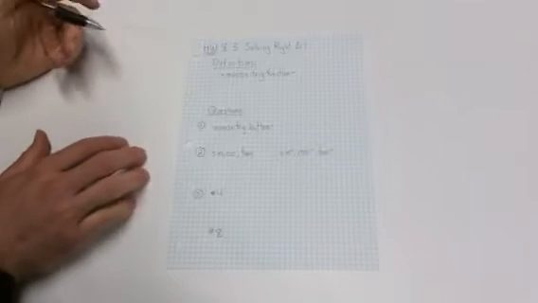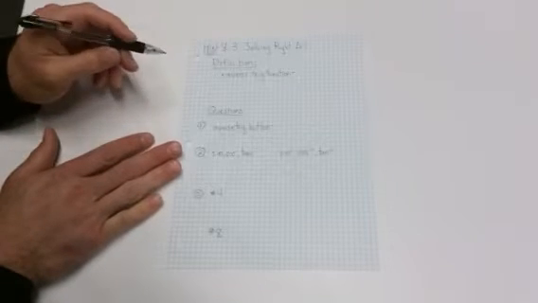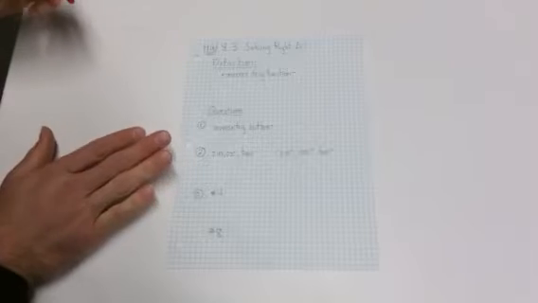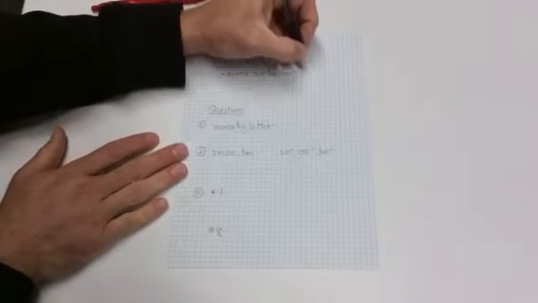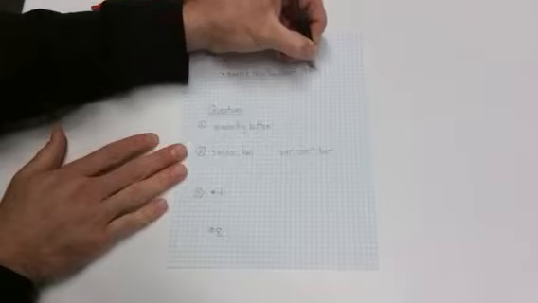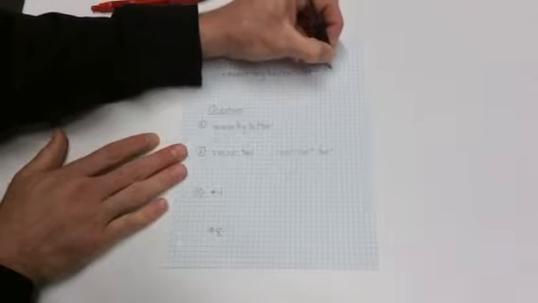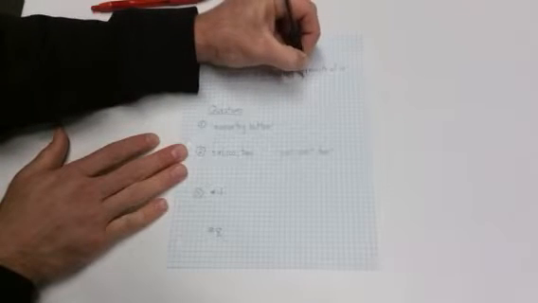So nice thing, only one definition. We just need to know what an inverse trig function is. Now, a couple ways we could say it: an inverse trig function is simply the opposite of a trig function. That's what inverse is, right?